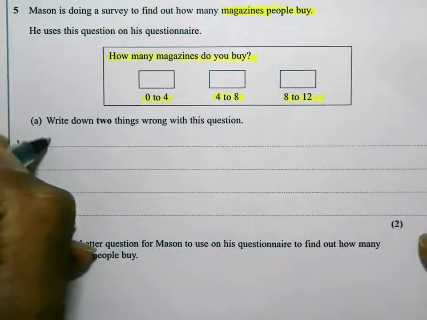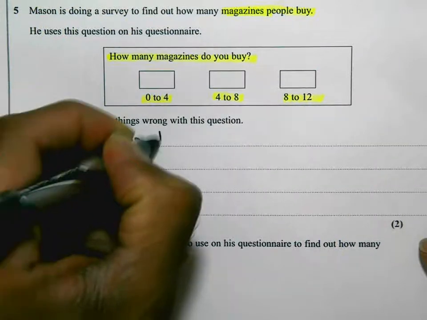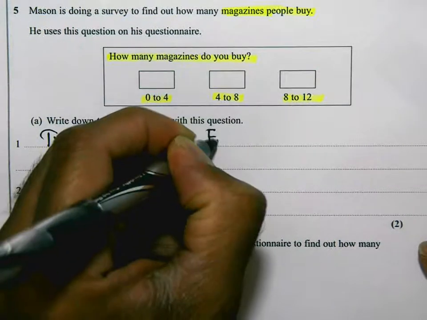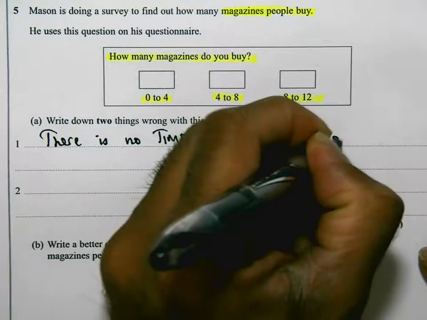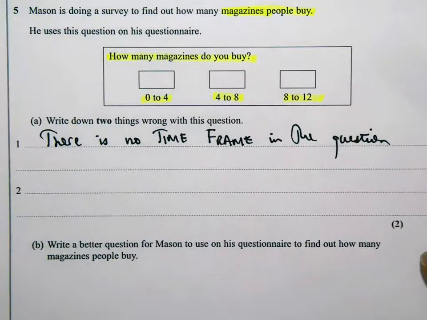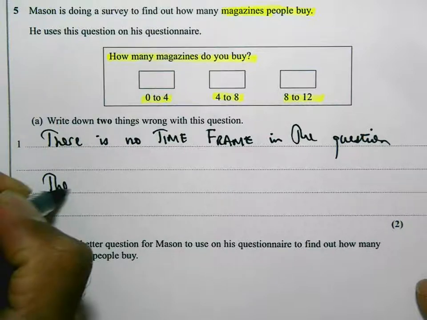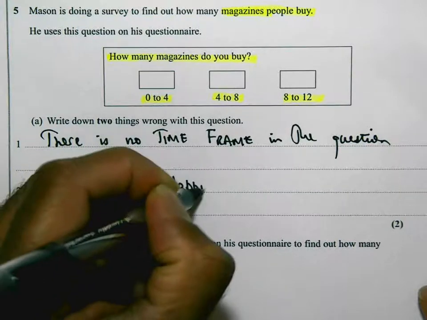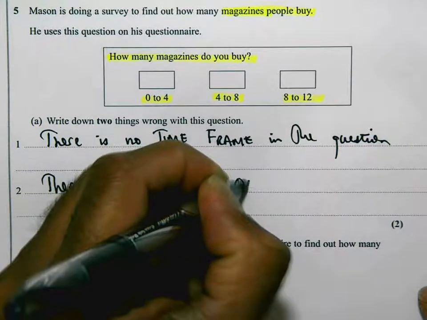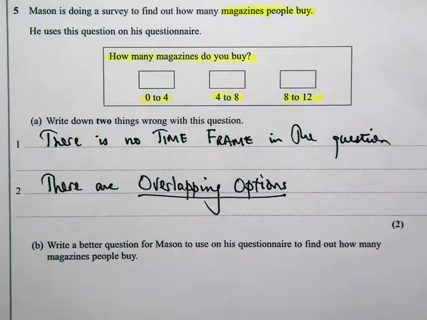So there is no time frame in the question. All right, so there's no time frame in the question. It doesn't say how many magazines do you buy in a week, month, or year. And there are overlapping options. Okay, there are overlapping options in terms of the 4 and the 8 in both of those option boxes.